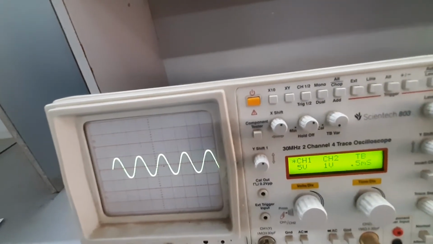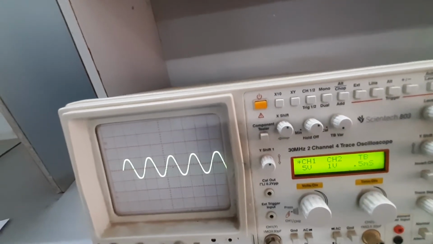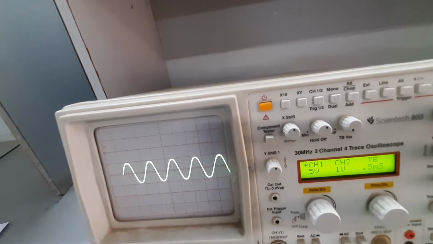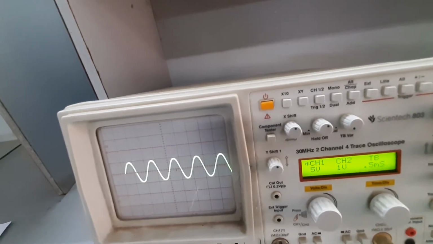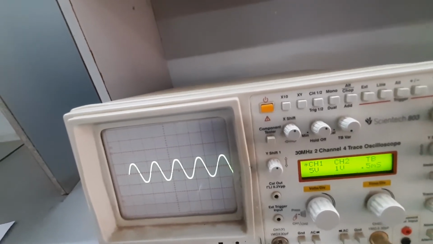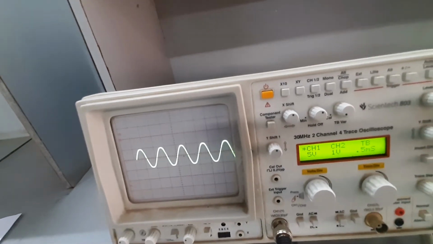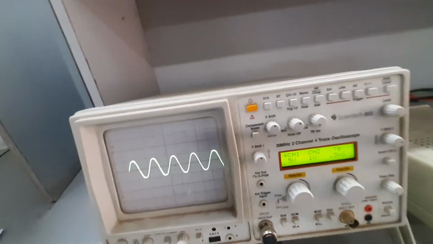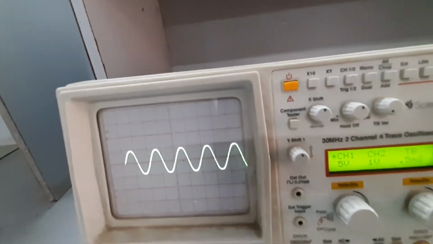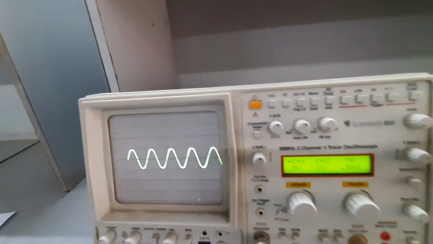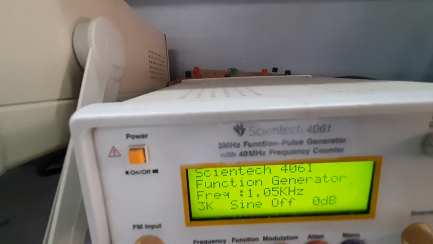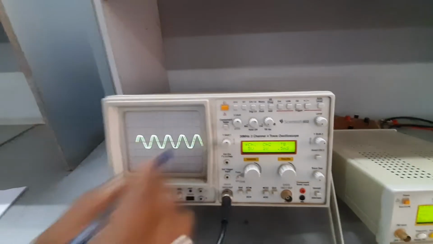If you take the inverse, frequency is 1 upon the time period. Time period is equal to 1 upon f. So t is equal to 1 upon f. So f is 1 upon 1 millisecond, and that comes out to be 1 kilohertz. So here you can view that my frequency is 1 kilohertz. This is how we can calculate a frequency from this CRO.